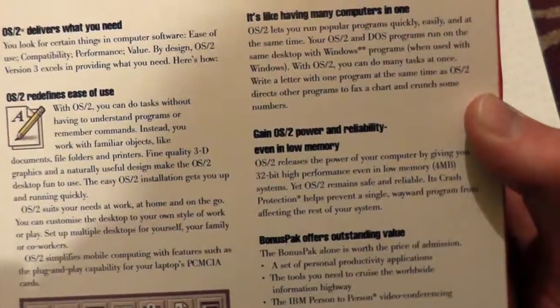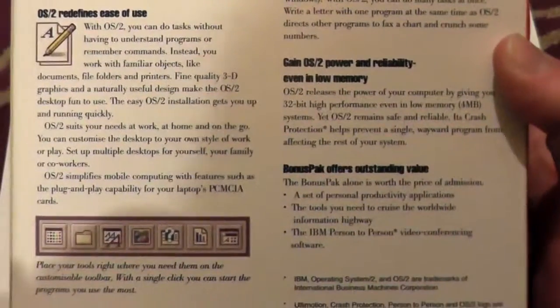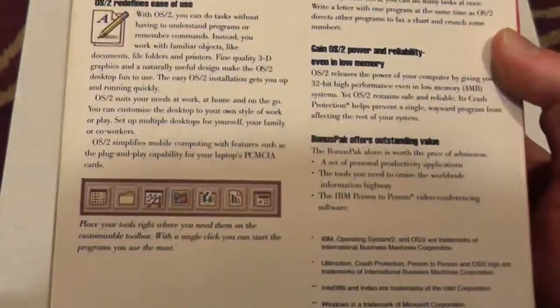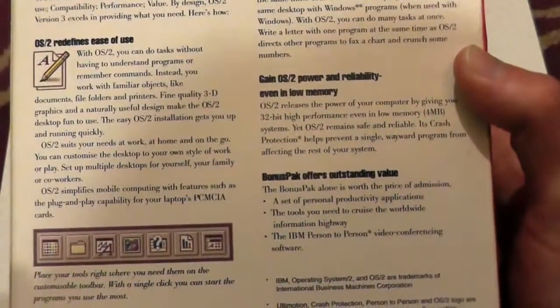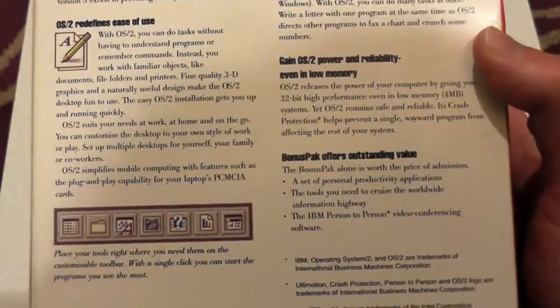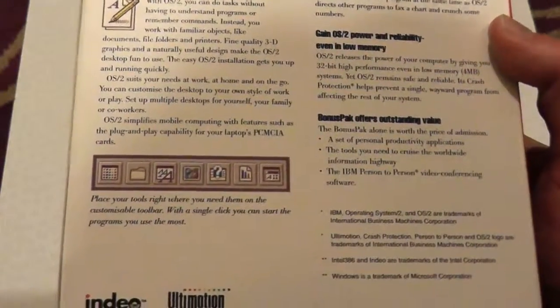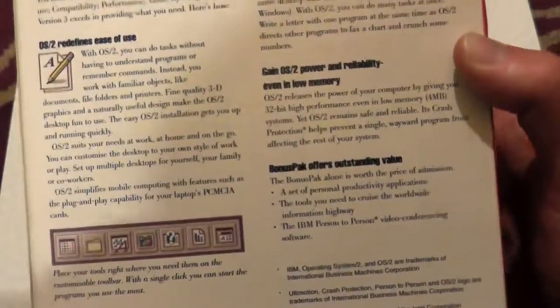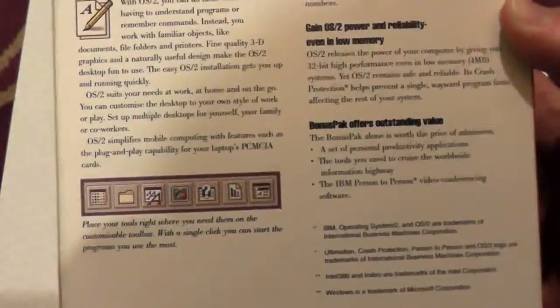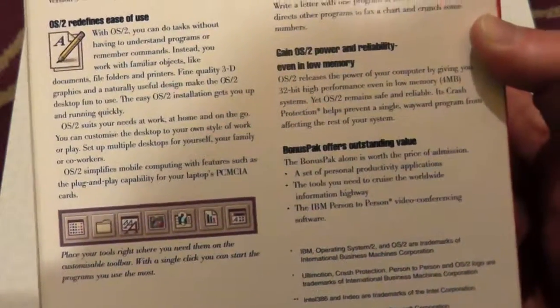With OS2 you can do many tasks at once though, and that was a pretty big thing actually. This was 94. Keep in mind that Windows 95 wasn't released until 95. So yeah, this actually was ahead of the game for its time. And yeah, it was pretty much the only major 32-bit operating system until Windows.